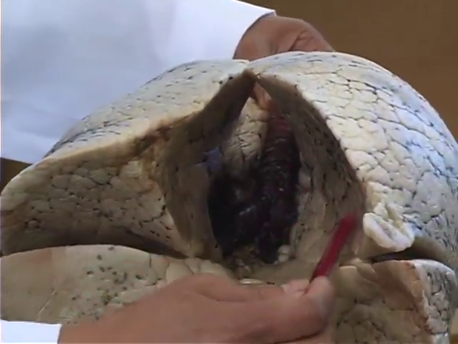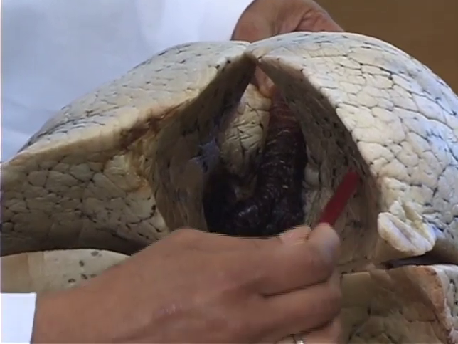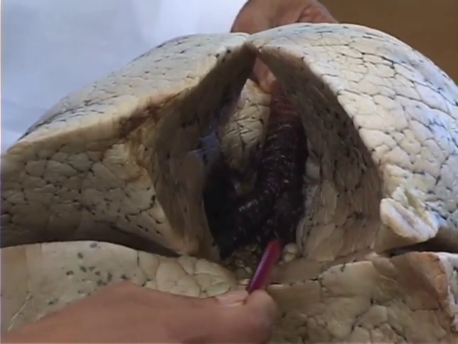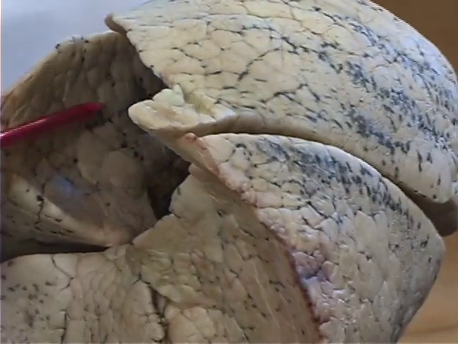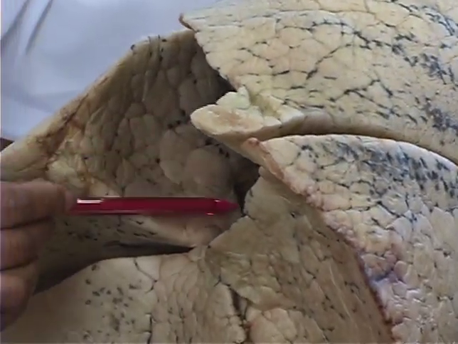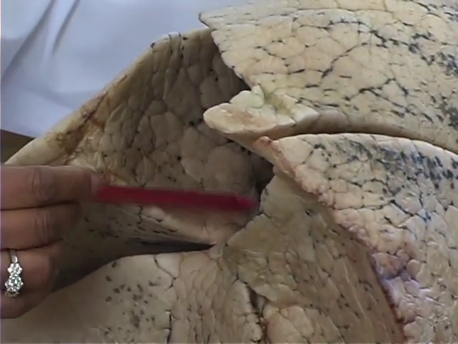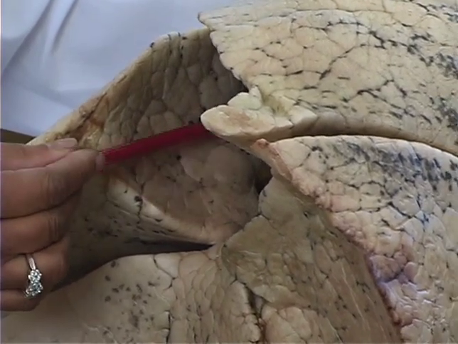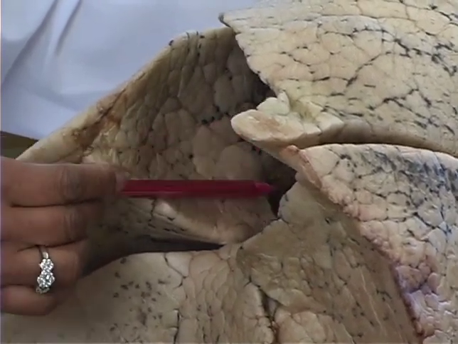On this side here, the left ventricle lies. On this side here, it is the impression of the right atrium, which is going to lie in this area here.